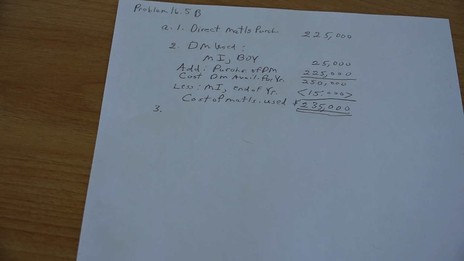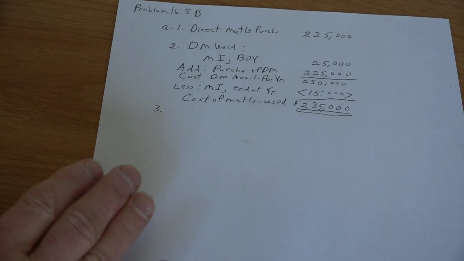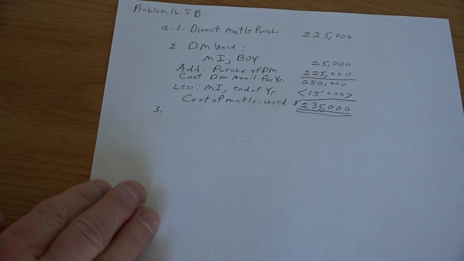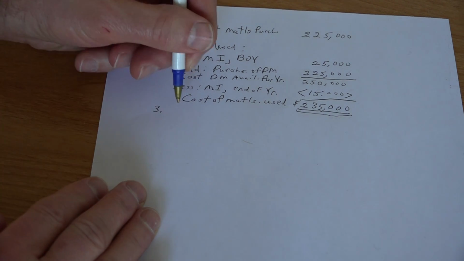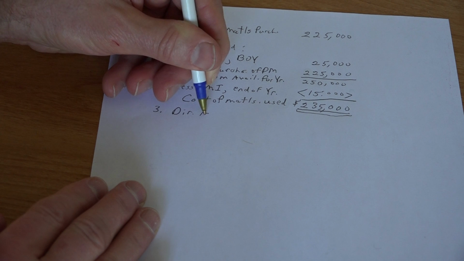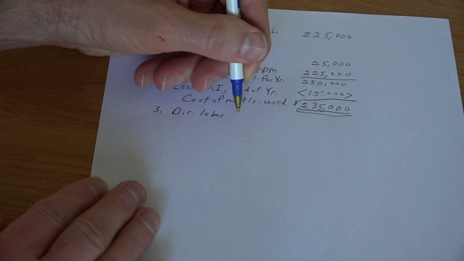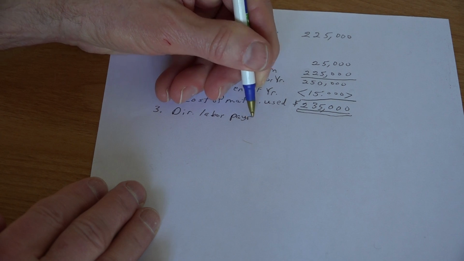And the reason why you have that, if you recall, direct labor is an expense account, okay? And expense accounts, when you're incurring an expense, you debit that expense account. And so that debit entry of $200,000 is your payments of direct labor payrolls. That's your expense for the year.